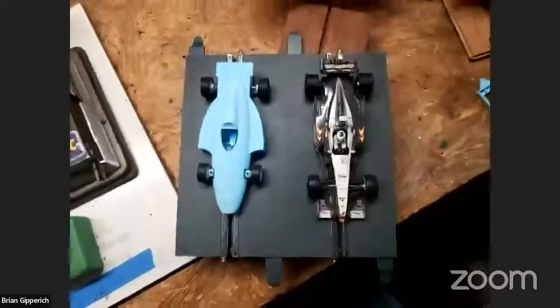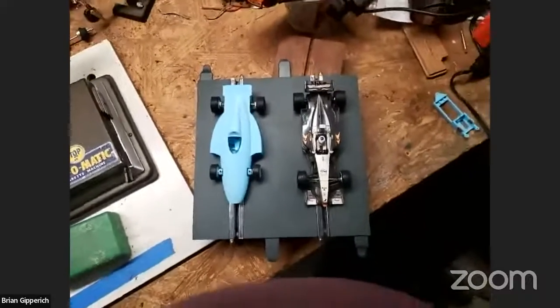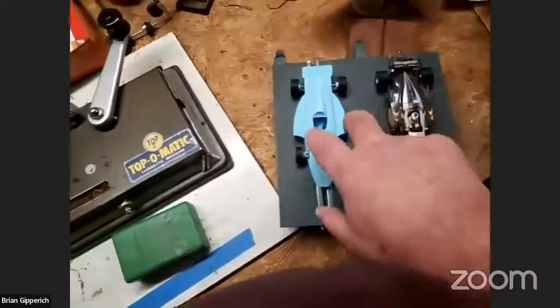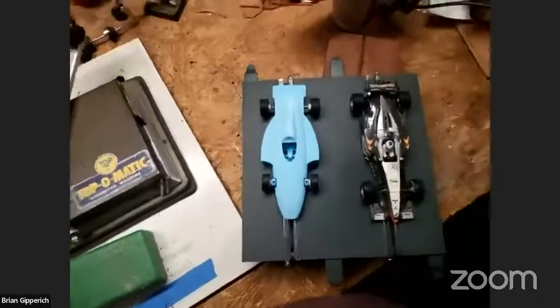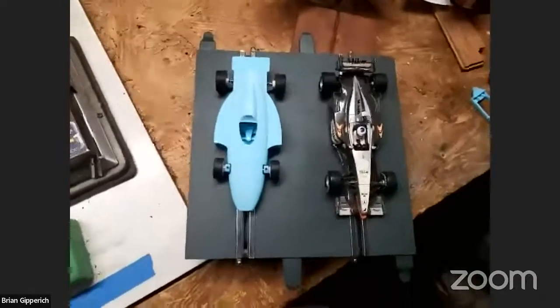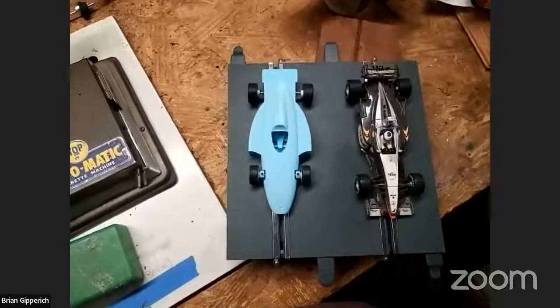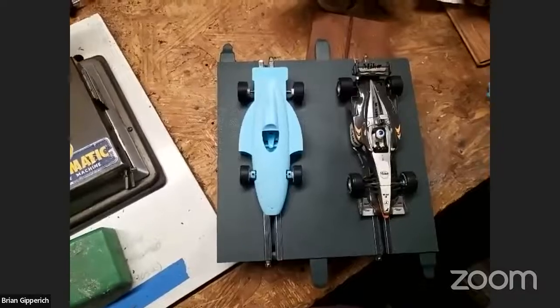I just wanted to show it for size perspective. That's how big it is. Yep, because it's wide for a Formula style car. It's kind of wide. To me, it looks like a 50s GP ran into an 80s Formula One, which is fine.